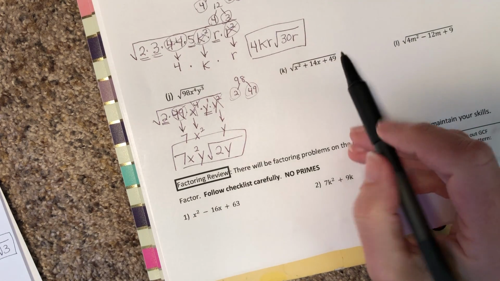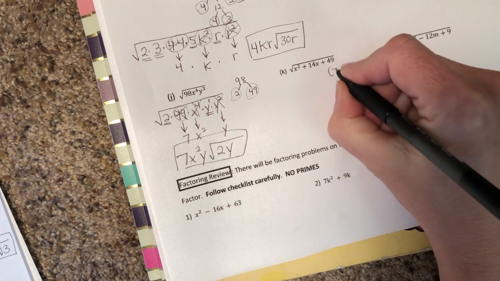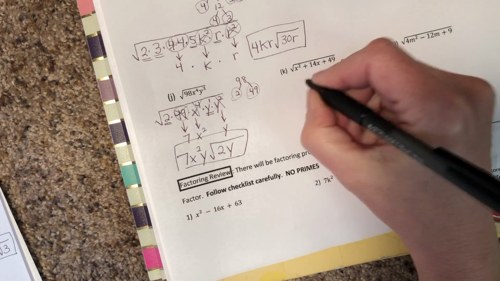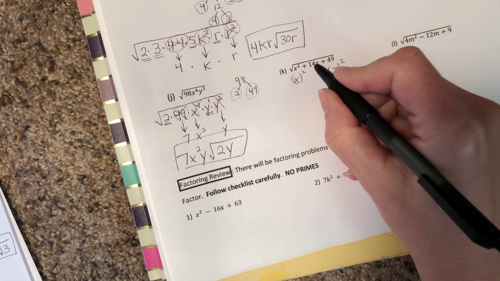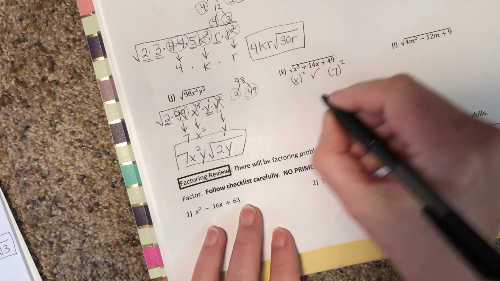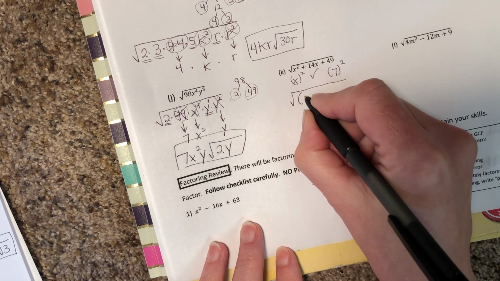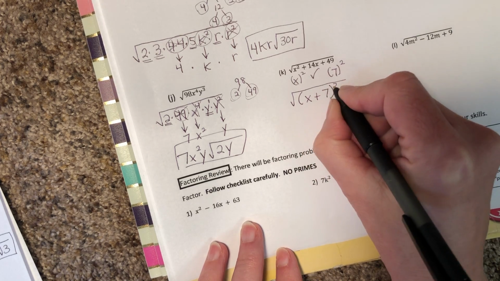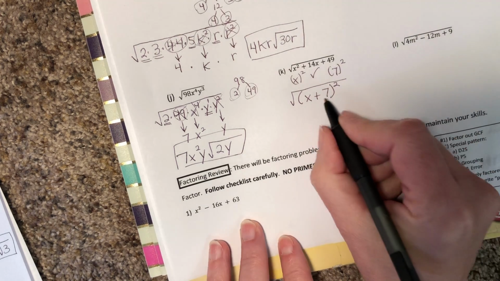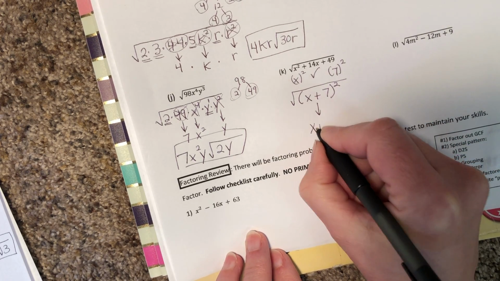Okay, now this one, actually the next 2 are the perfect squares. And just to show you that they check out, right? 7x doubled is 14x, so it checks out. That means what's underneath there, if I factor it, it's x, the first sign goes here, squared. Now anything squared has a square root, which is just x plus 7.